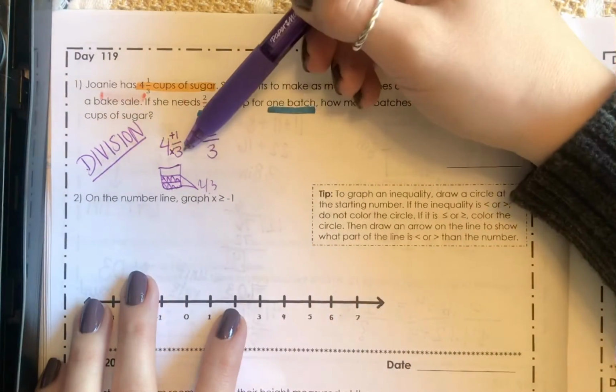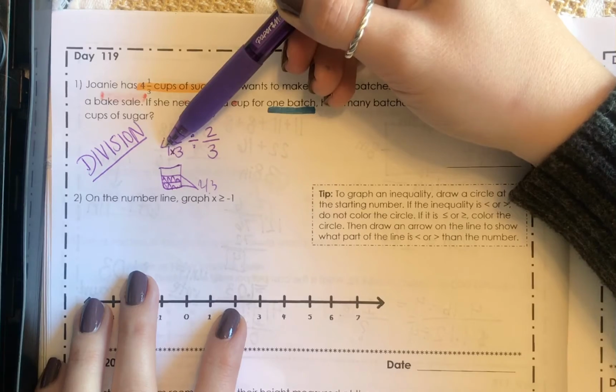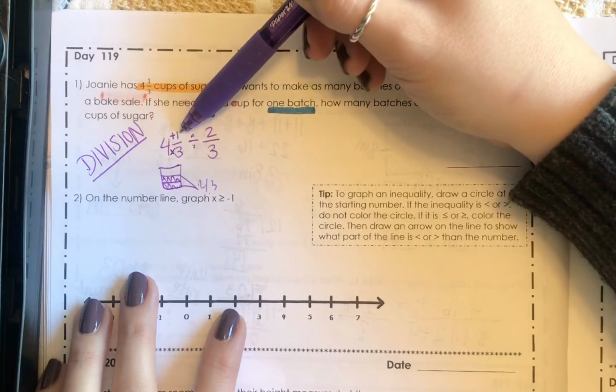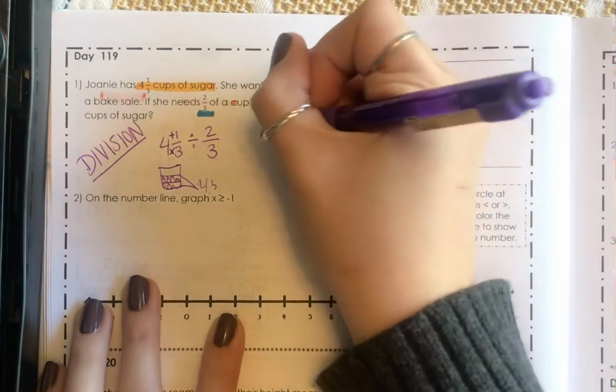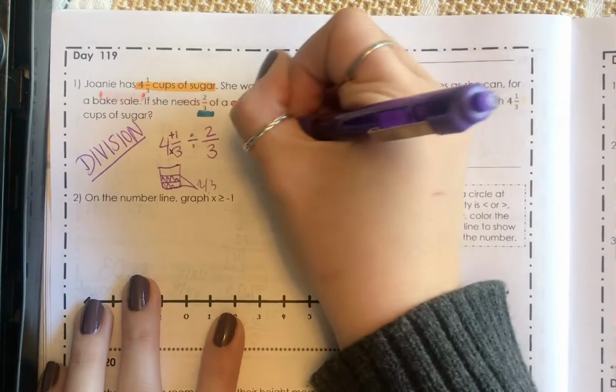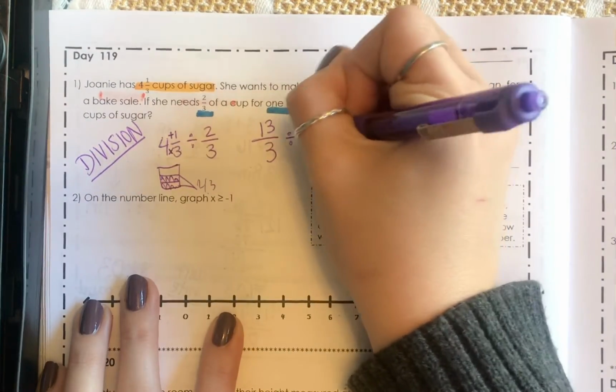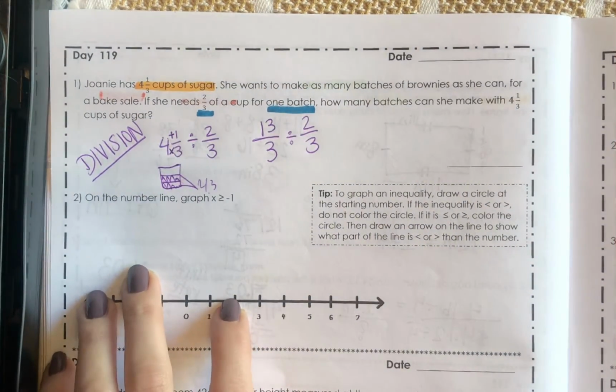Then I ask myself, 3 times 4 is what? That's 12. 12 plus 1 is 13, and then we keep the denominator the same. So we now have 13/3 divided by 2/3.